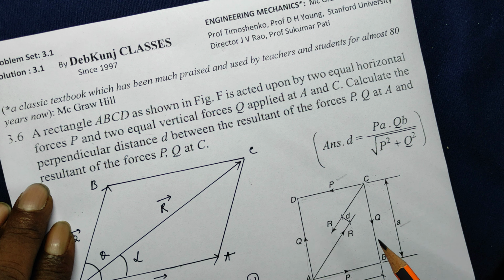So that is what I have said. A is the perpendicular distance of the line of action of P at C about A, and B is the perpendicular distance of the line of action of Q at C, not this Q, and this P is not this P. This P and Q.